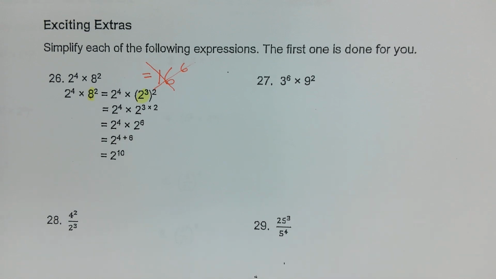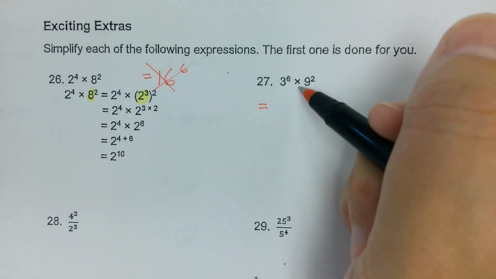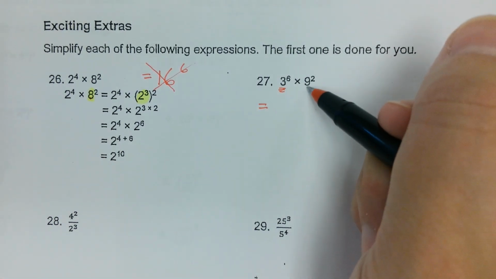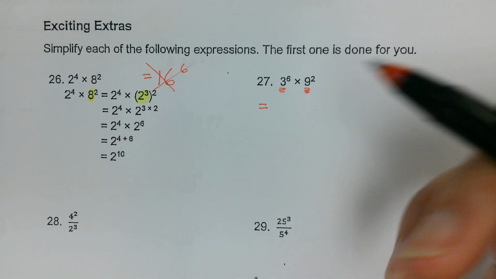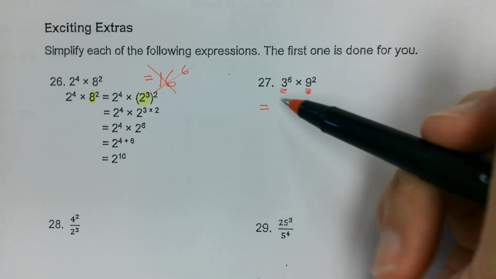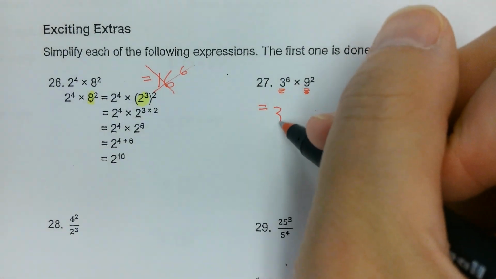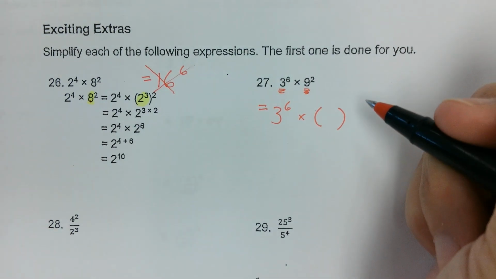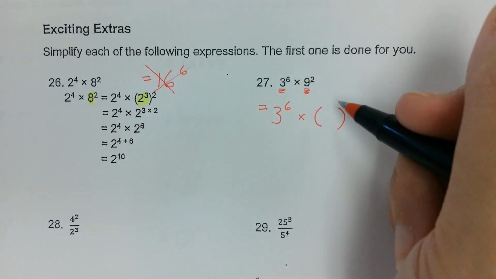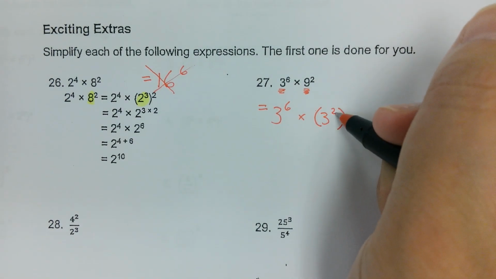Okay, let's try one together. Number 27. I have my base 9 and base 3. Which number do you think I should change? 9. Change the 9. What's the connection between 3 and 9 if I were to rewrite it? 3 squared, yeah. 9 is just 3 squared.